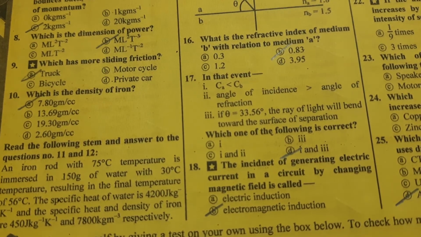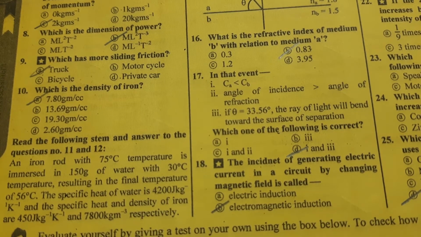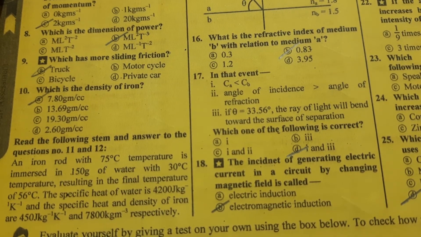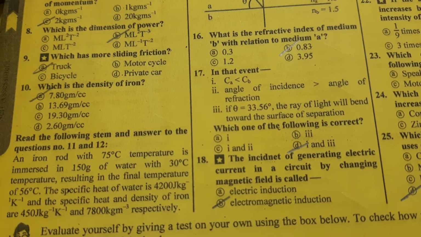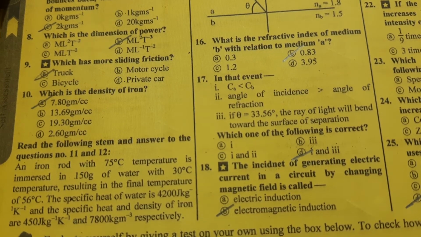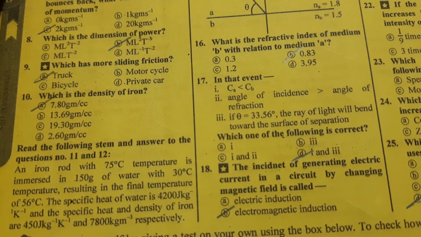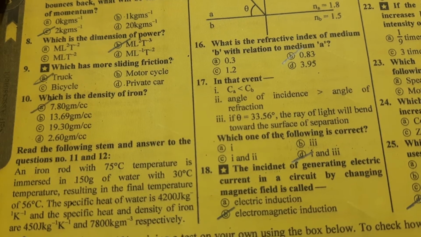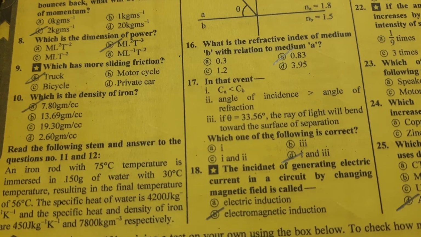Here we have a given statement stem. An iron rod at 75 degrees Celsius is immersed in 150 gram of water at 30 degrees Celsius, resulting in a final temperature of 56 degrees Celsius. The specific heat of water is 4200 joule per kg per Kelvin, and the specific heat and density of iron are 450 joule per kg per Kelvin and 7800 kg per meter cube respectively.